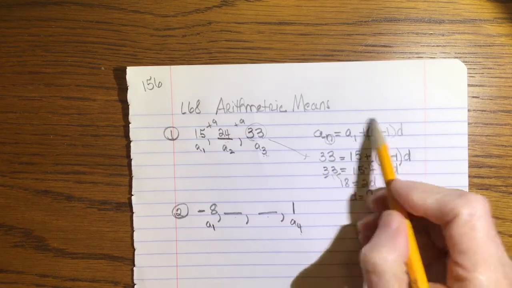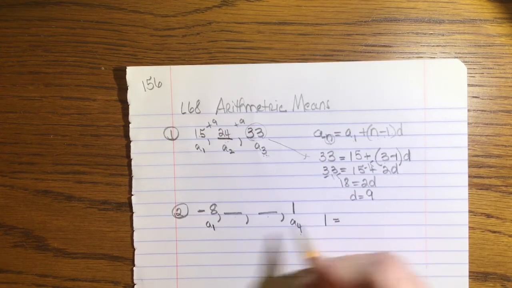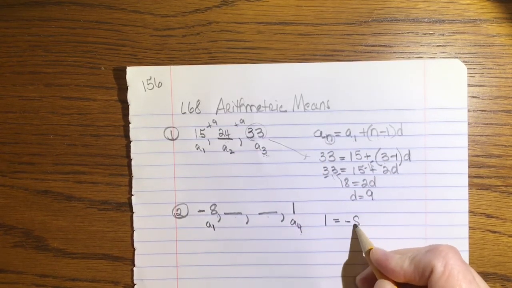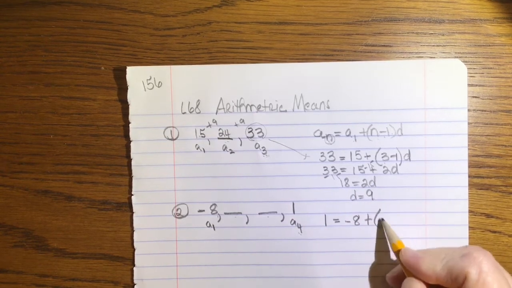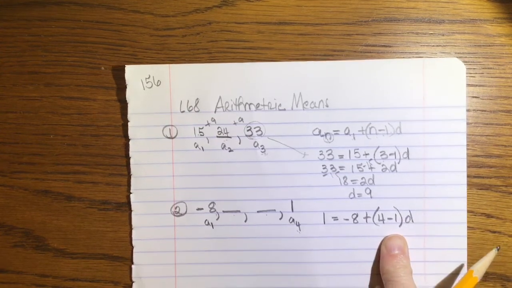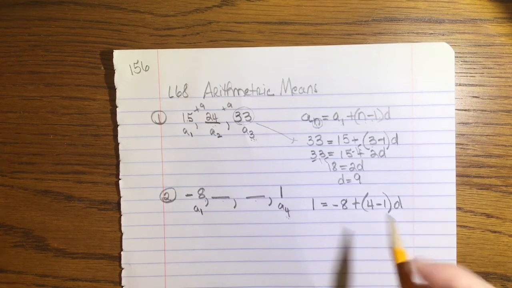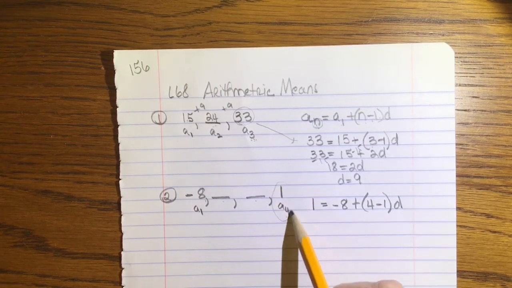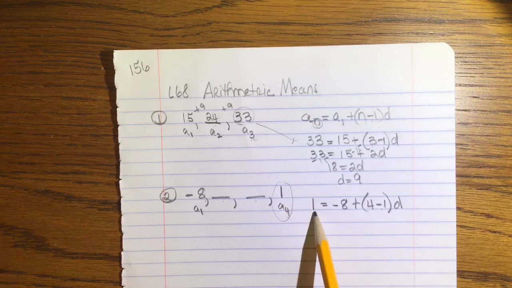If I go back to this formula, a sub n is the term, which is the 1. Then a sub 1 is the negative 8. N minus 1 will be 4 minus 1. Honestly, if I'm doing this, I automatically just put 3 there, but I want you to know where it comes from. This is the 4th term, 4 minus 1, and the term is the 1.